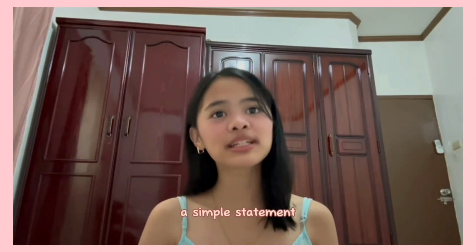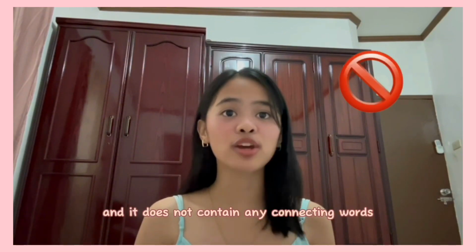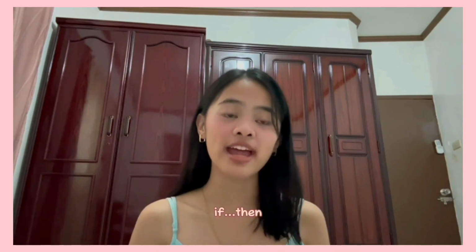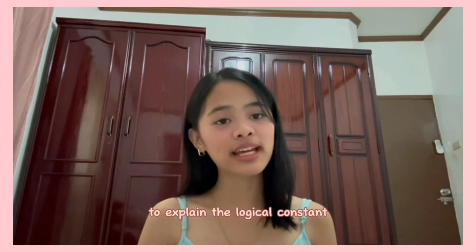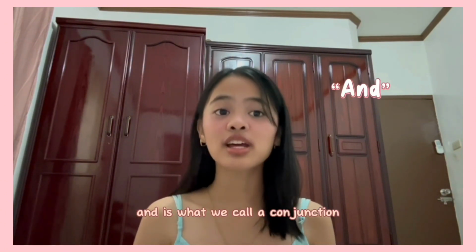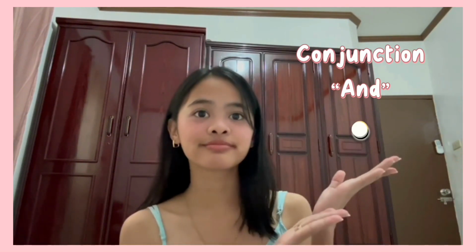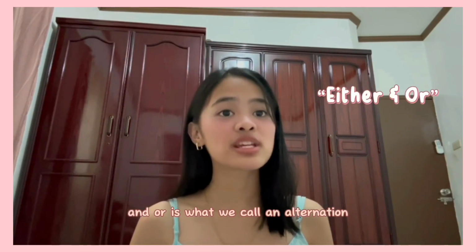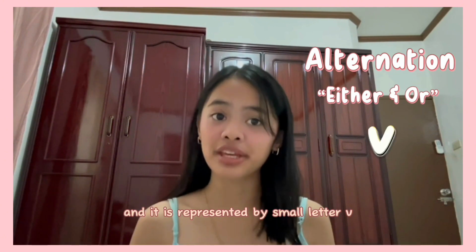A simple statement can be represented by a single capital letter, and it does not contain any connecting word such as either-or, and, if-then, and if and only if. These words are what we call the logical constants. To explain, the logical constant "and" is what we call a conjunction, and it is represented by the dot symbol. The logical constant "either-or" is what we call an alternation, and it is represented by the small letter v.